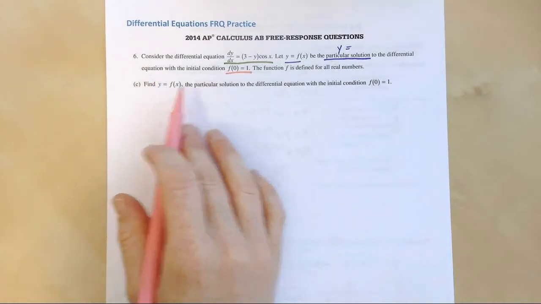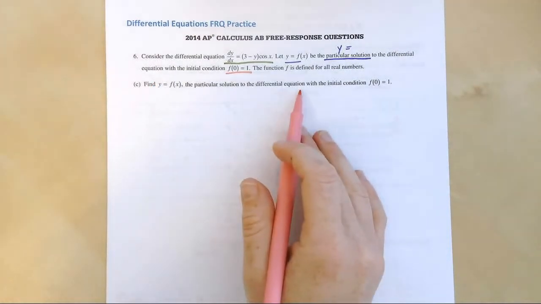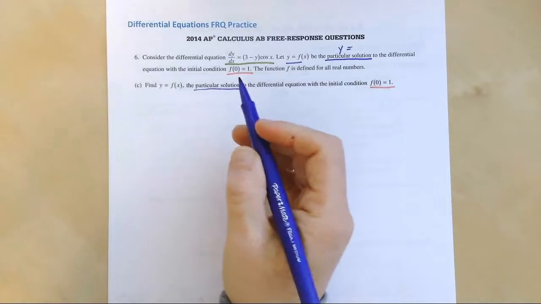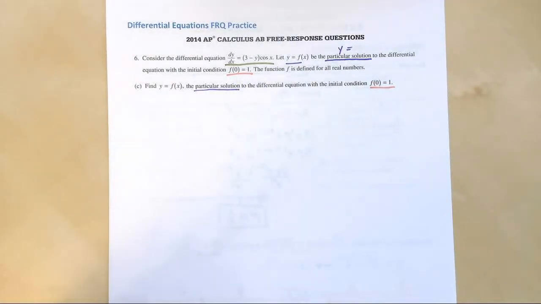The function f is defined for all real numbers. Find y equals f of x, the particular solution to the differential equation with this initial condition. We're trying to find the particular solution. So remember that we wrote down a bunch of steps. I would go work through all of those steps, go back to your notes, see how many points you can get, and then we'll go over it.